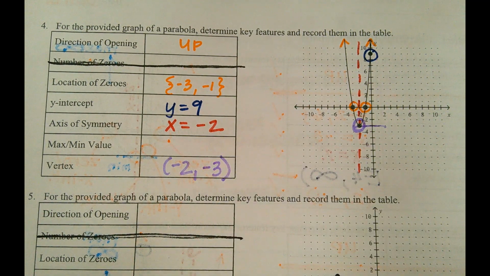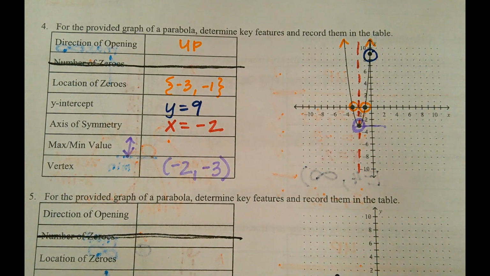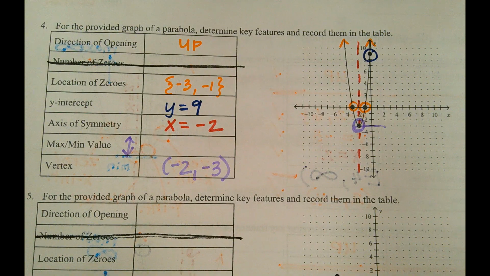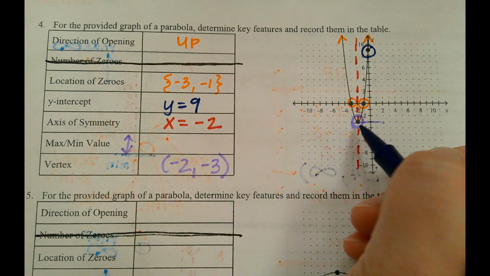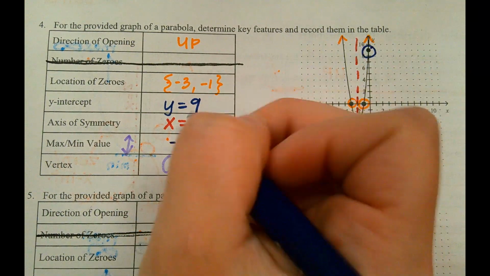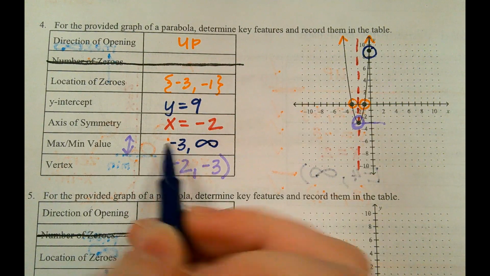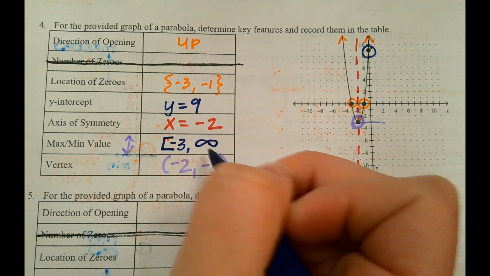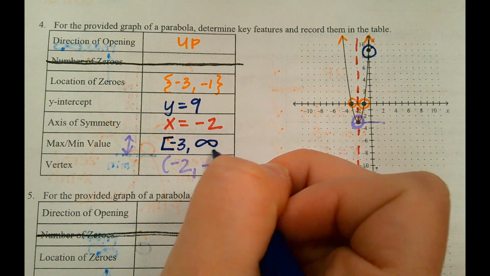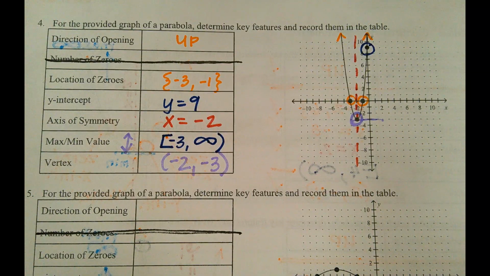That's my vertex. Did anybody try the max and min on this one? Yeah. Okay, anybody feel brave and want to tell me what they put? -3 and infinity. Okay, -3 is my minimum value. Infinity is my maximum. Now, what goes outside of -3? Bracket, not parentheses. And infinity? The parentheses. Good. Perfect. That is number 4.